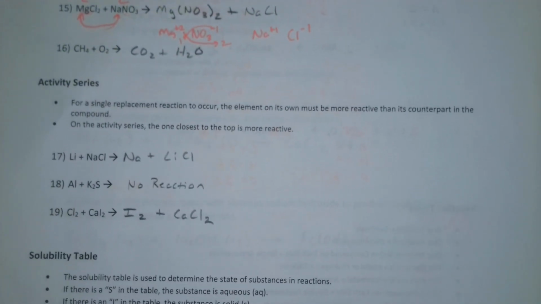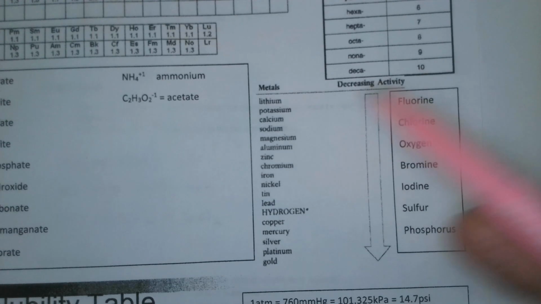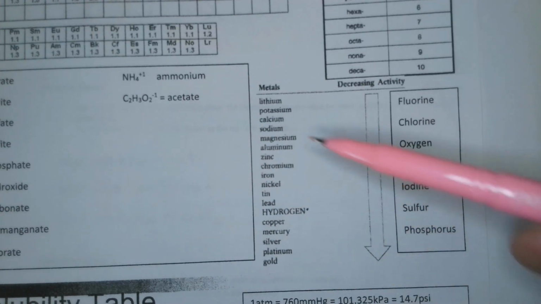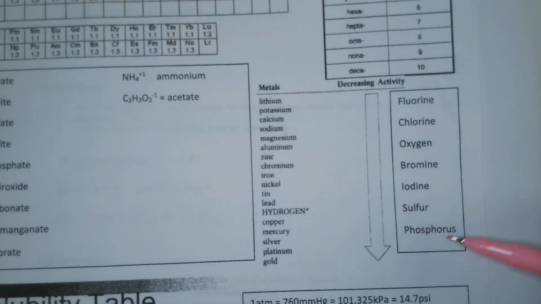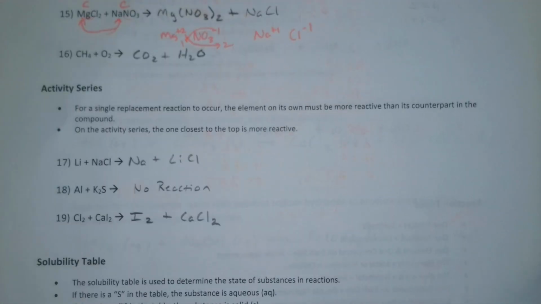In the next set, it's about the activity series. This is the activity series. We have metals on one side, we have nonmetals on the other. Reactivity decreases as you go down, so the most reactive elements are at the top, the least reactive elements are on the bottom. And the rule is when you're using an activity series to try to figure out if a single replacement reaction is going to happen, the more reactive one has to be the one that's on the outside. It's got to be the one that's by itself.